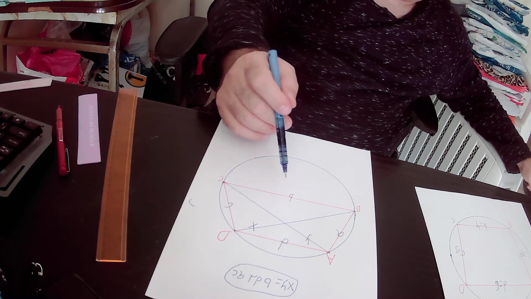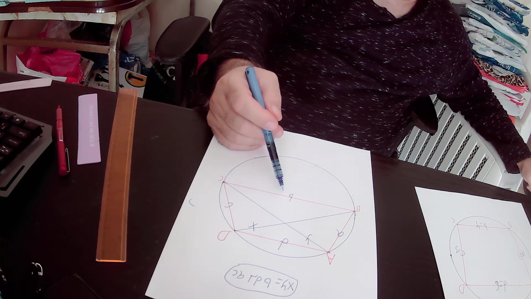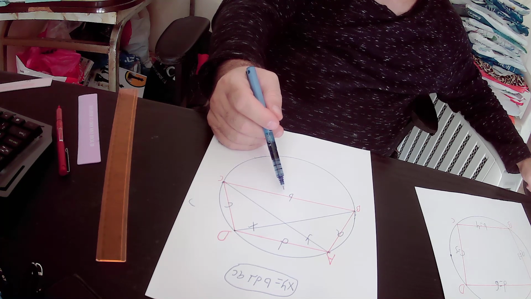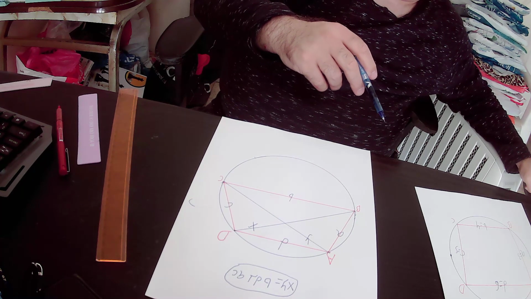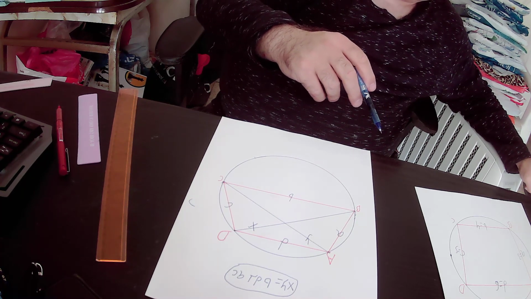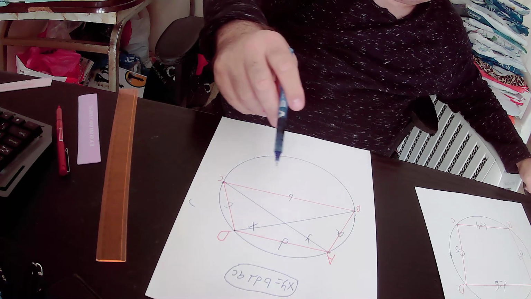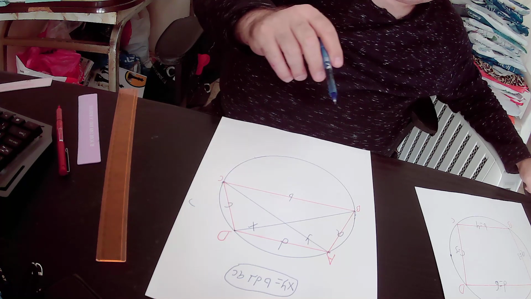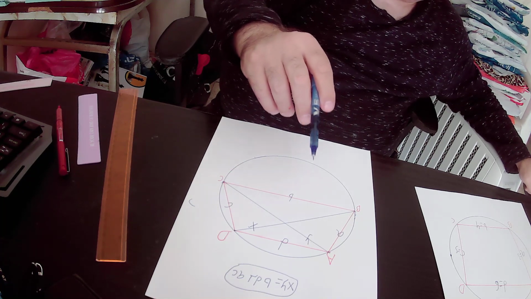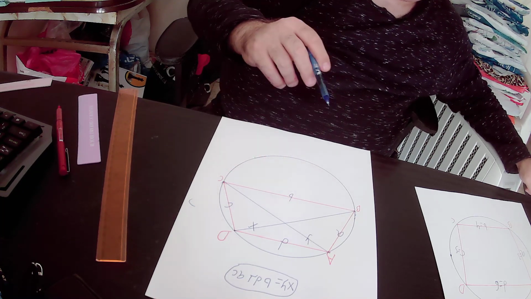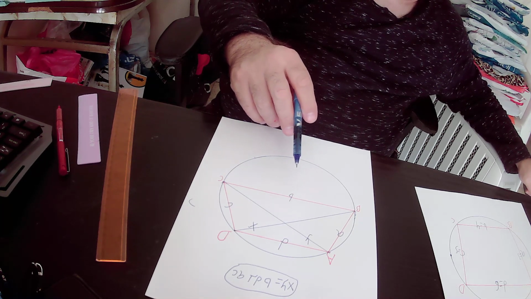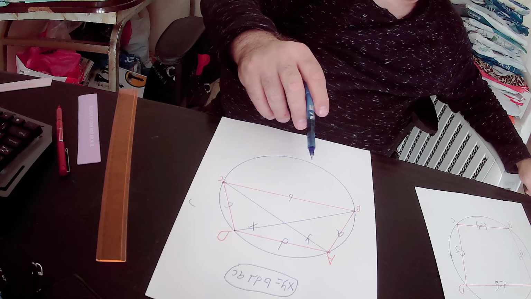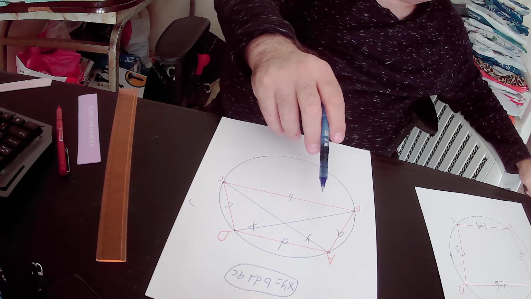Therefore, the first product of the opposite sides is B times D, and the second product of the opposite sides is actually A times C, and the sum of the products of the opposite sides is actually BD plus AC, and this sum equals the product of its diagonals, that is to say x times y.